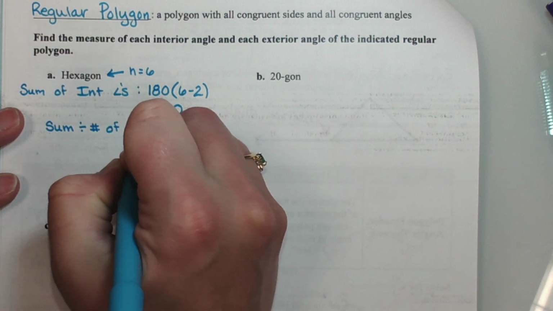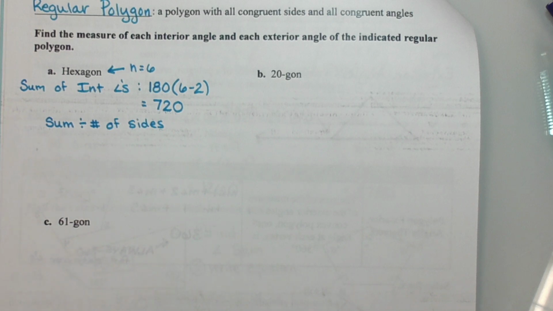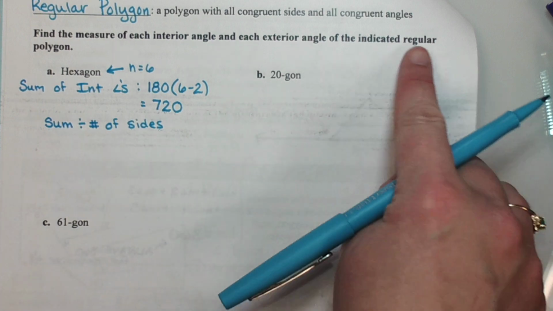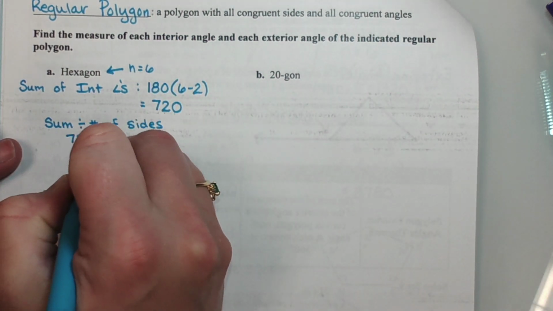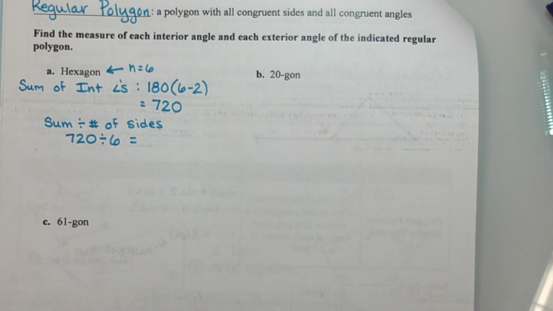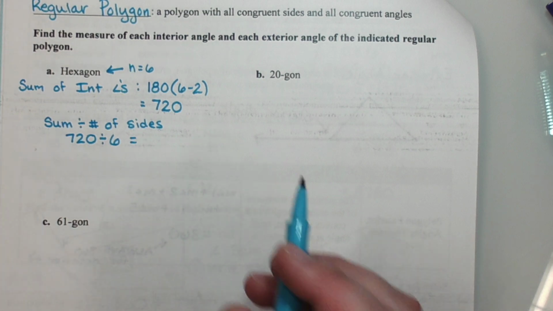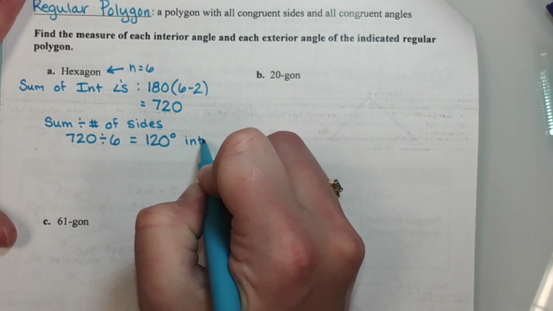I'm going to write that down. That's my little step on how I get that. If it's a regular polygon, it has to be a regular polygon for this to work. My instructions tell me it's regular. So in this case, 720 divided by 6. 120 degrees. And that was the interior angles.